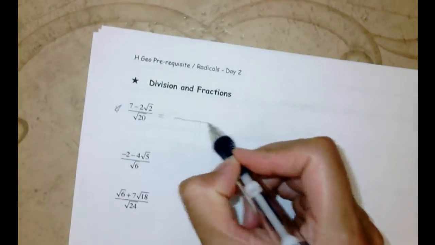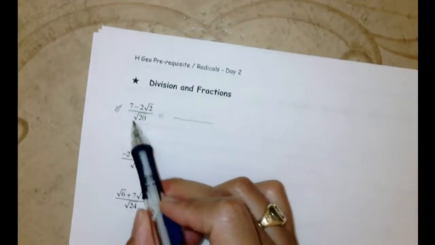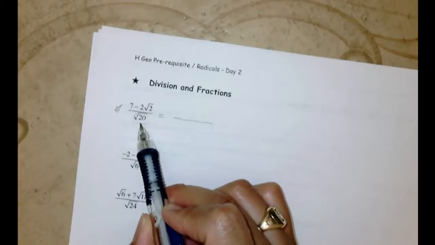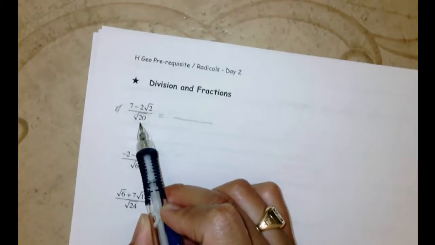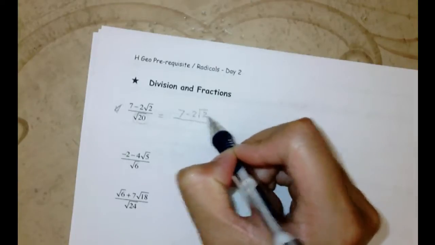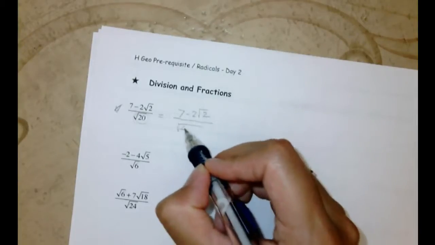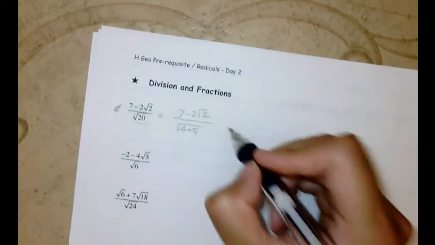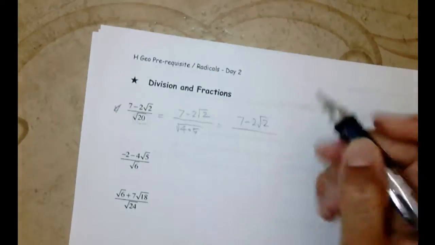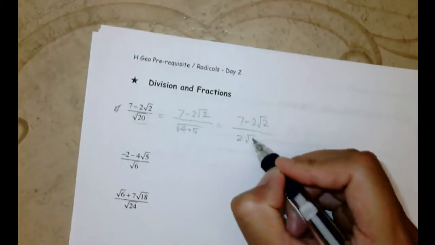Let's see. This one, there's a 2 in there, right? Because it's 4 times 5. And square root of 4 is 2. So let's do 7 minus 2 root 2. And this is 4 times 5. So 7 minus 2 root 2 over 2 root 5.